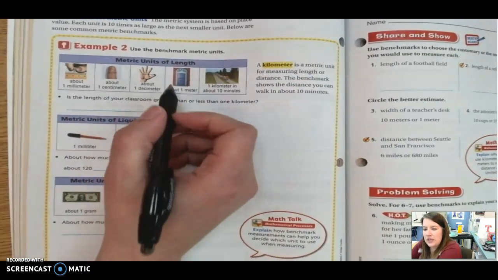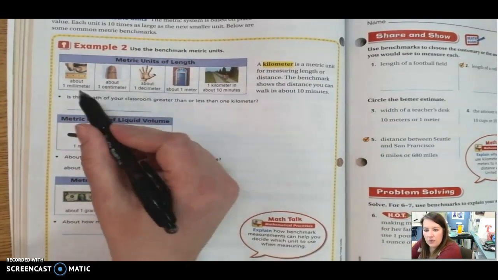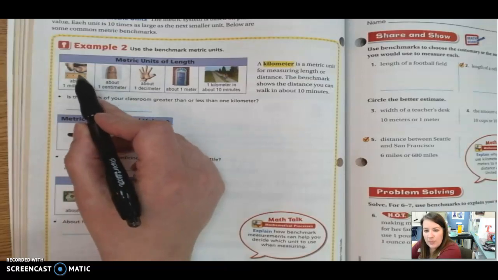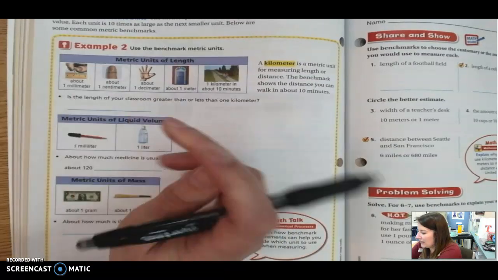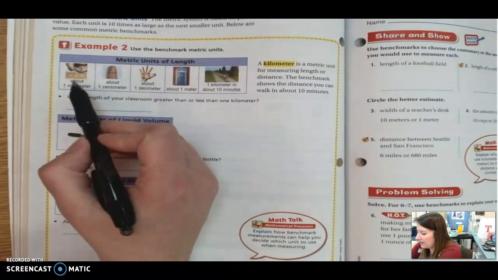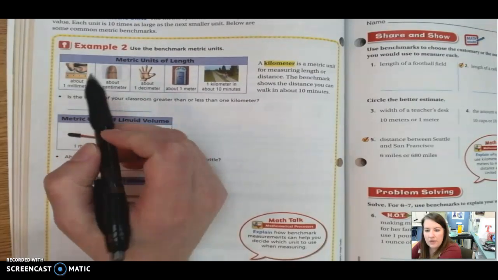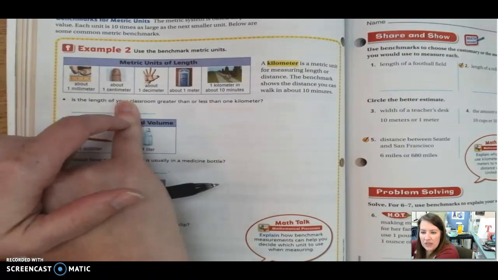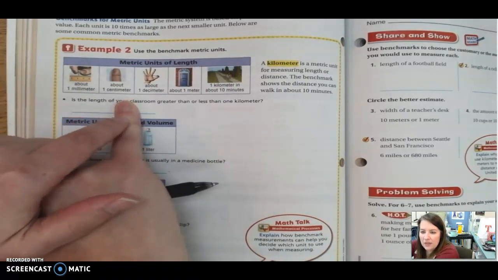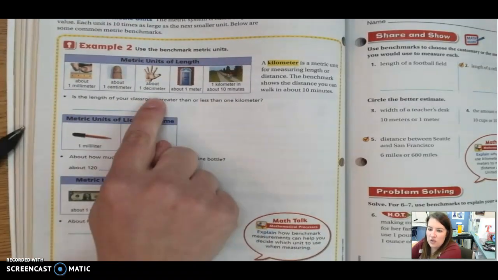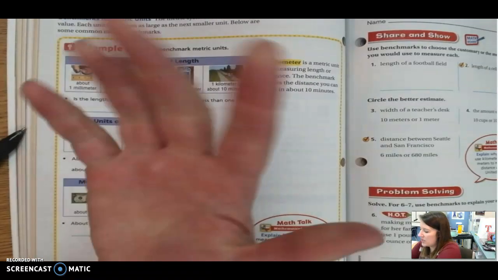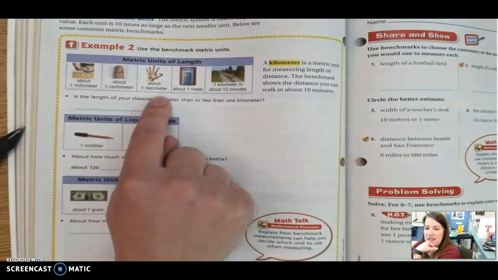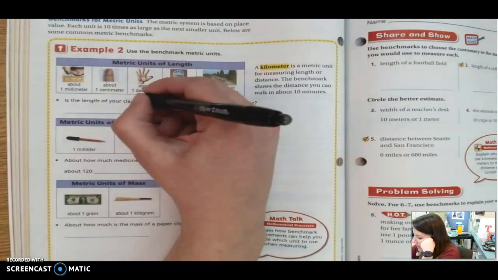Now we have metric units of length. So if you took like a staple or a push pin, right? The width of that tiny little amount is going to be about 1 millimeter. If you take your finger, like your pinky, the width of it is about 1 centimeter. We have this fun new word, decimeter, which is about your thumb to the end of your hand. A decimeter is 10 centimeters.